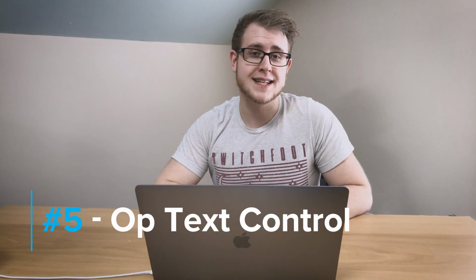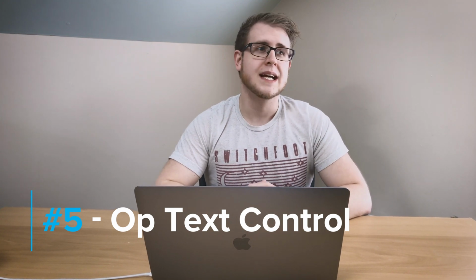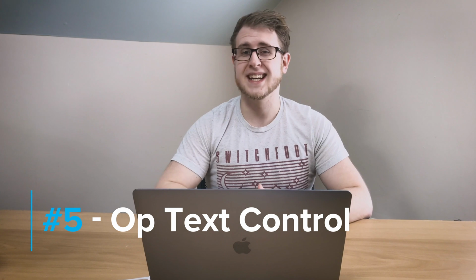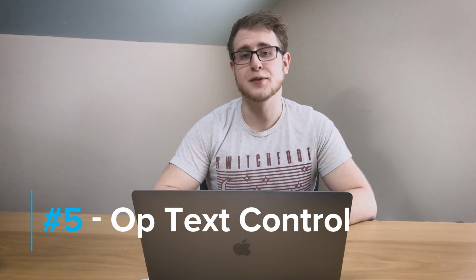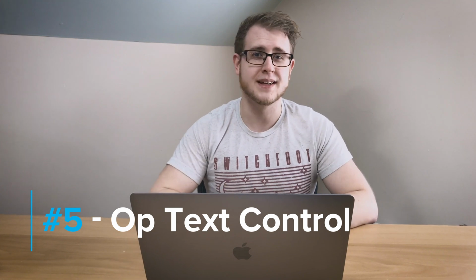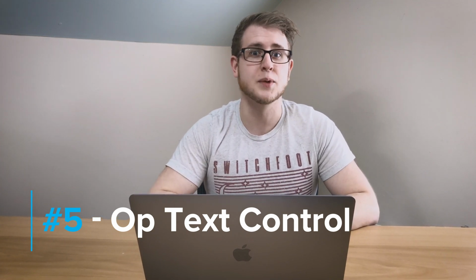Number 5 on the list is operator text controls. Now, I don't think that's the official name for it, but it's what I'm calling it, and it's a feature that I've wanted in ProPresenter for a long time, and I think it can be really helpful. It is a subtle feature, but again, it's cool, and will help you out a lot.